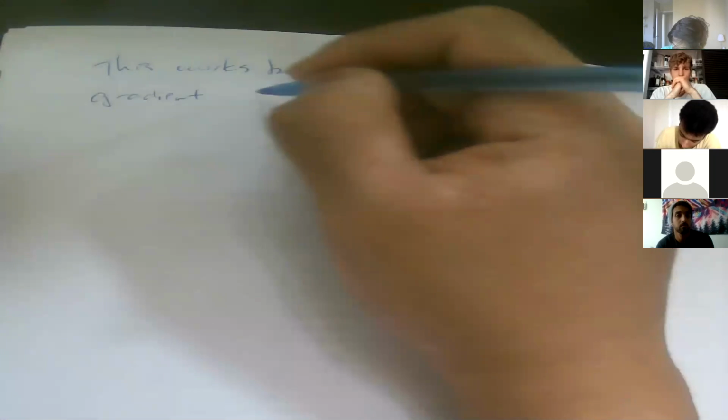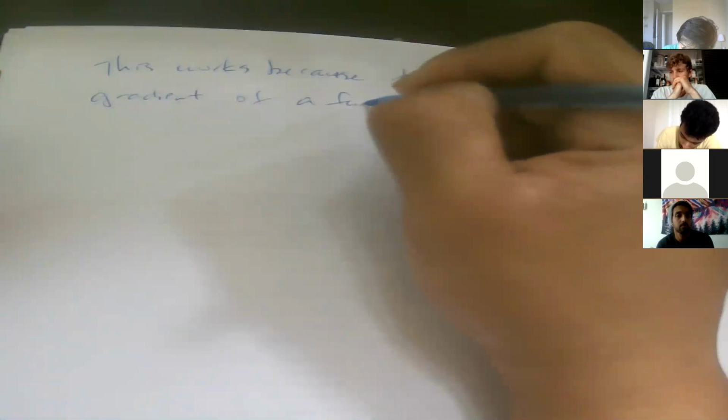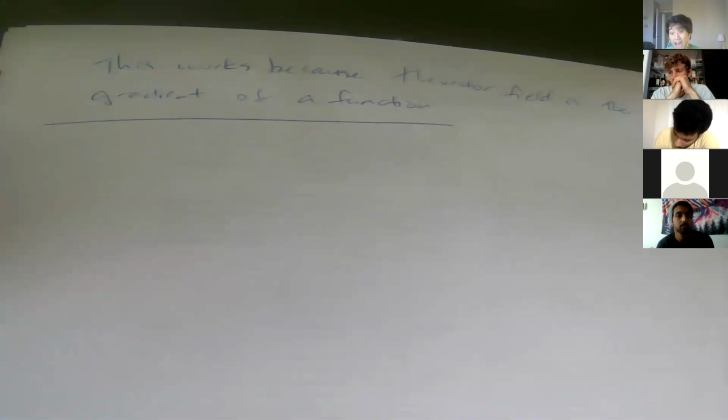This works because the vector field is the gradient of a function. This only works because of that reason, okay? And these kinds of fields are special for that reason, and we call them conservative fields.